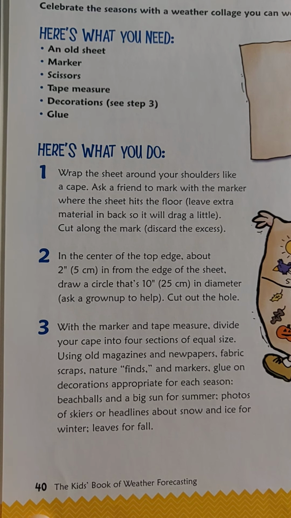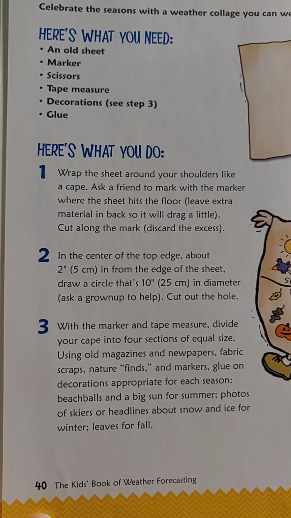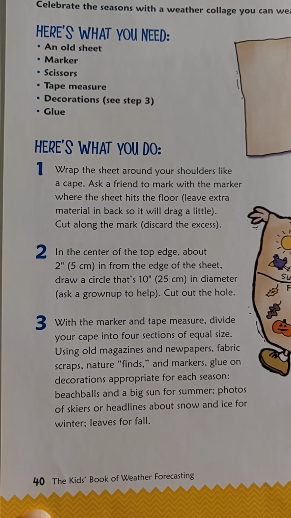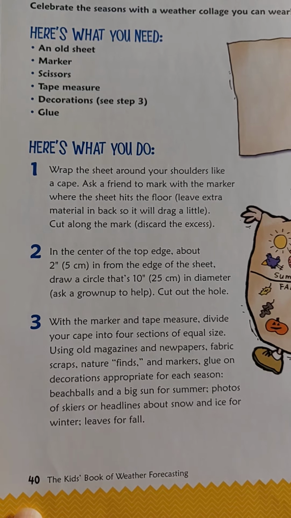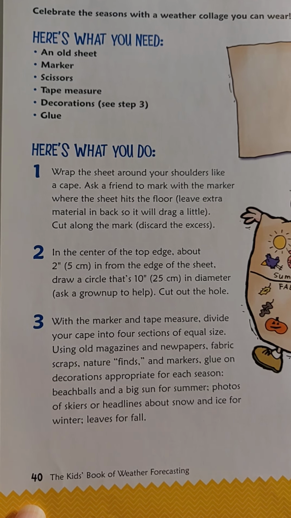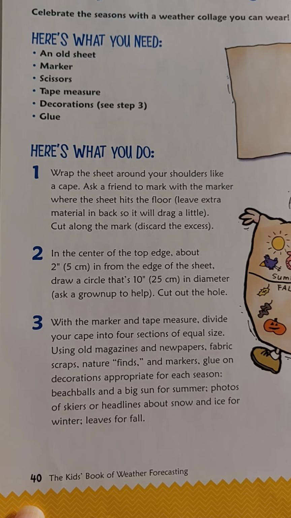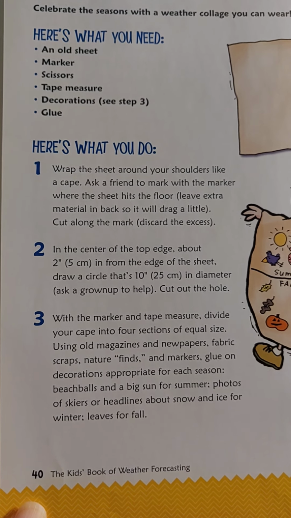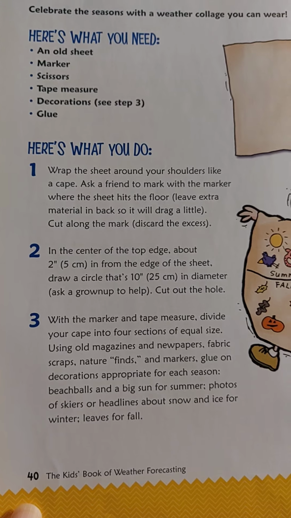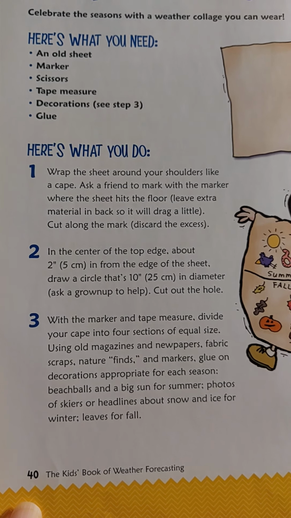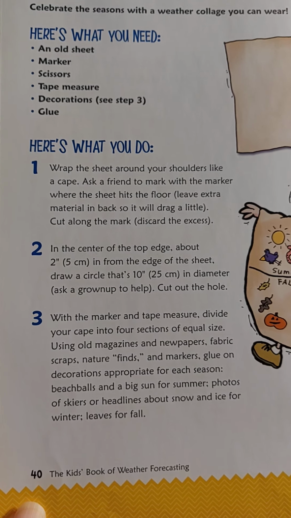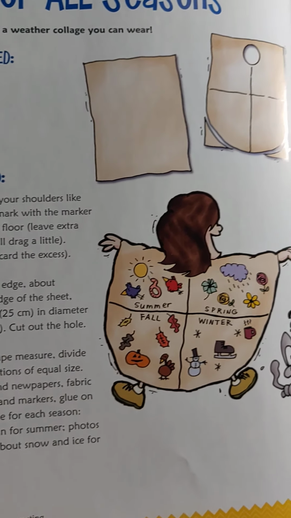In the center of the top edge, about 2 inches in from the edge of the sheet, draw a circle that is 10 inches in diameter. Ask a grown-up to help and cut out the hole. With the marker and tape measure, divide your cape into 4 sections of equal size. Using old magazines and newspapers, fabric scraps, nature finds, and markers, glue on decorations appropriate for each season. Beach balls and a big sun for summer, photos of skiers or headlines about snow and ice for winter, leaves for fall.